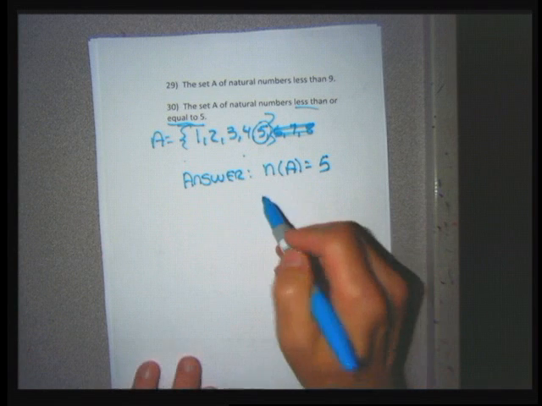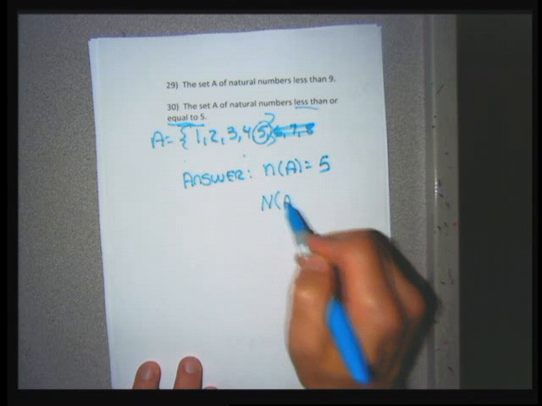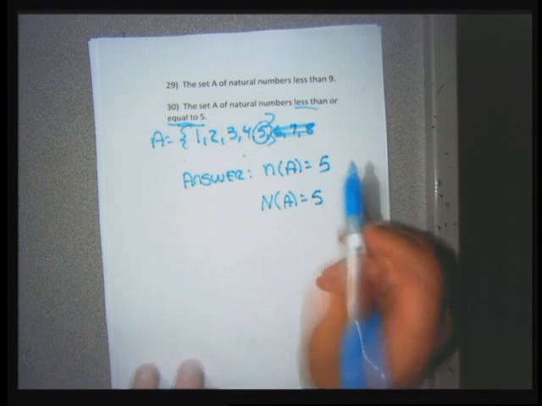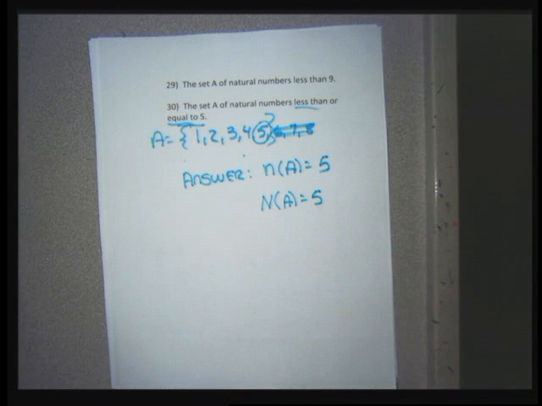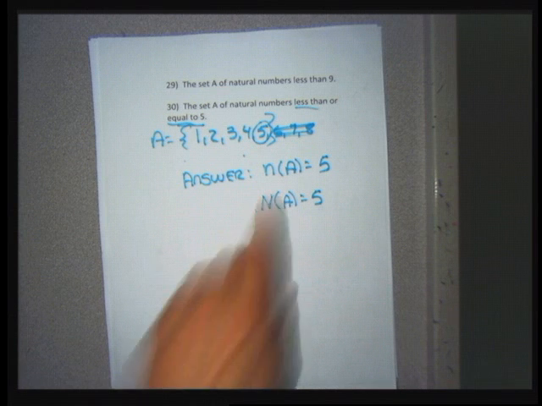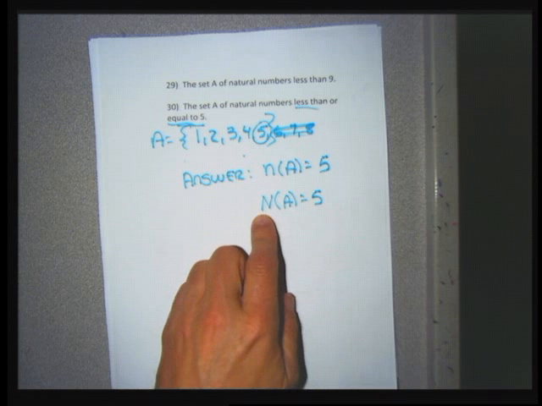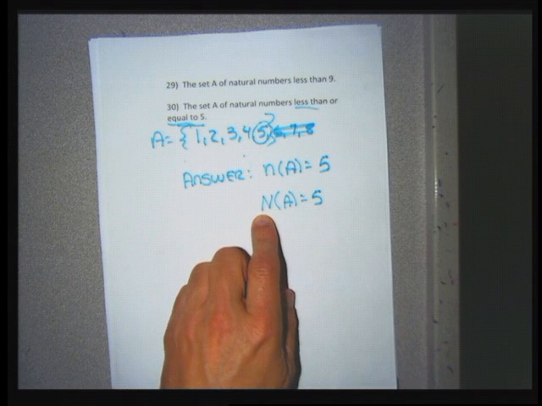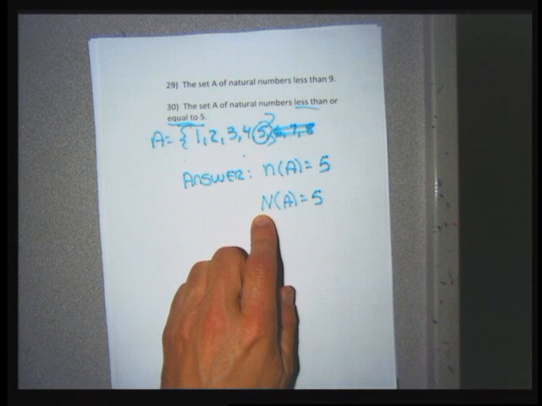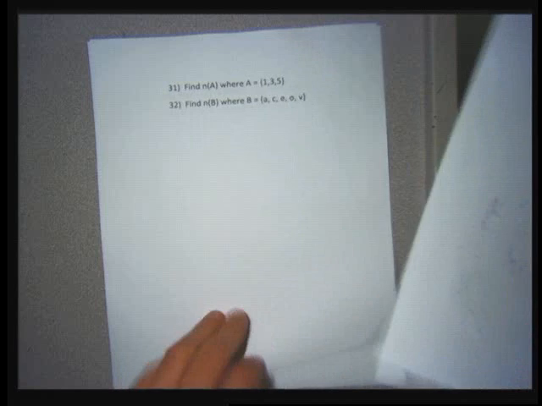If you wrote a capital N, I hardly care. I can live with that. Although it's customary to write a small n for the cardinal number, I think the letter N would be sufficient, and I might at some point on the review write a capital N. I don't think I do, but I might have. Because capital N usually means natural numbers.